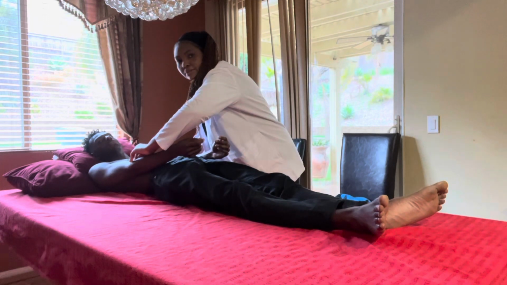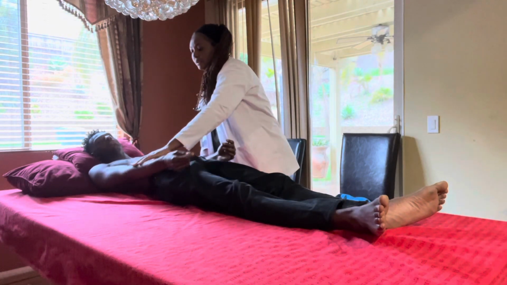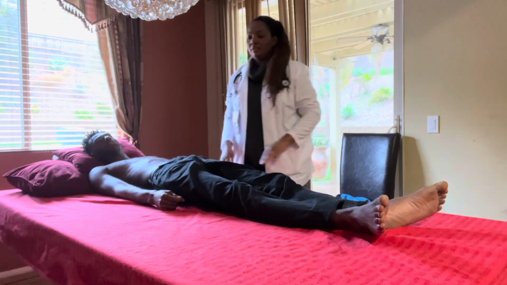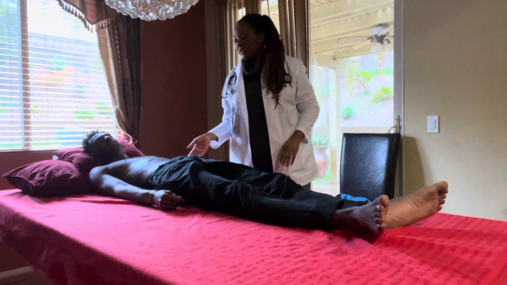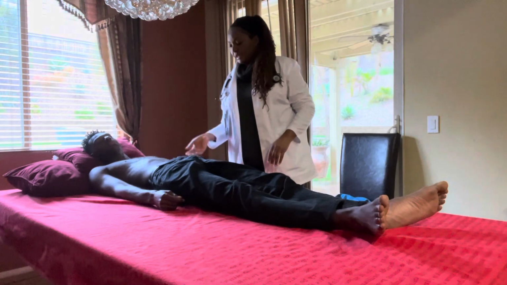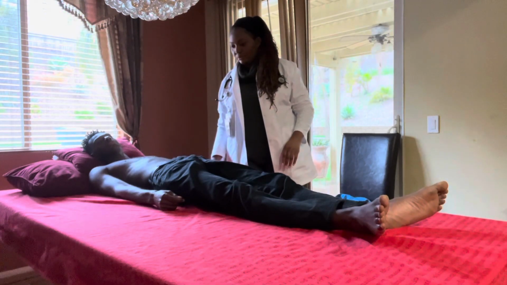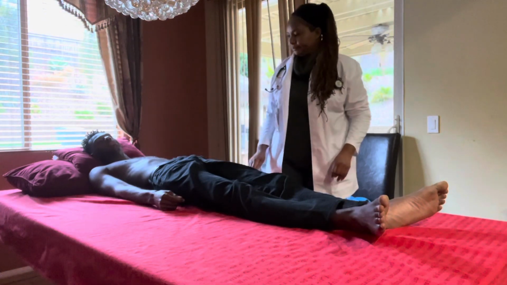Pulse is regular and +2. There's no bounding or thready pulse. It's regular and +2.